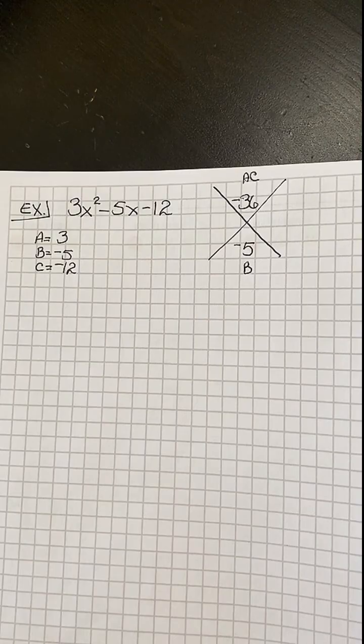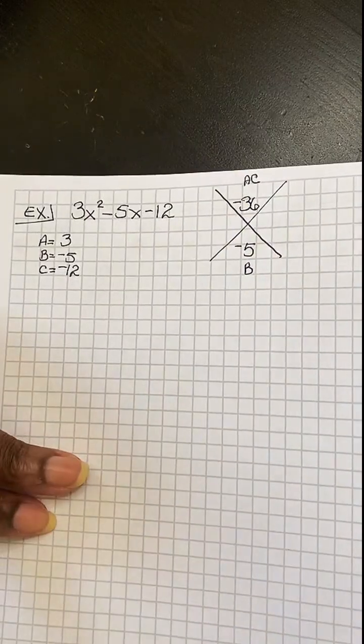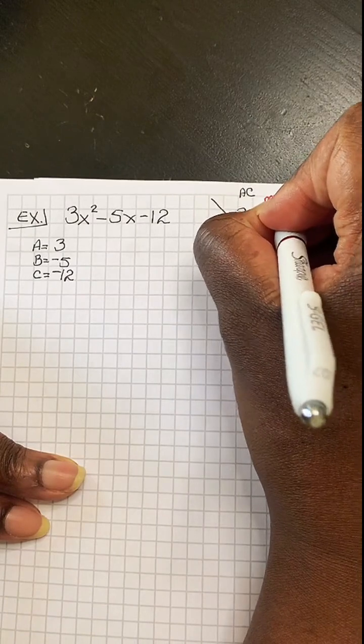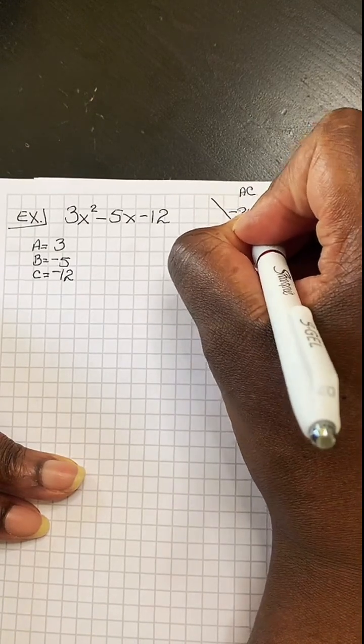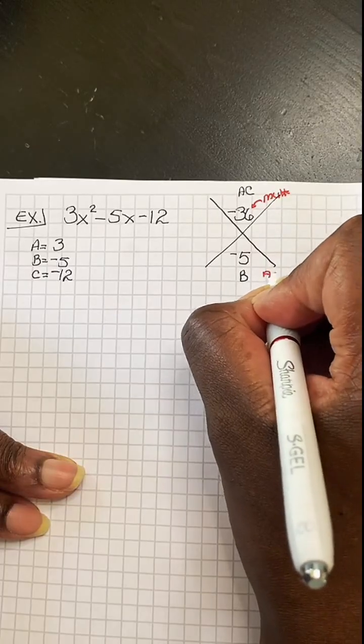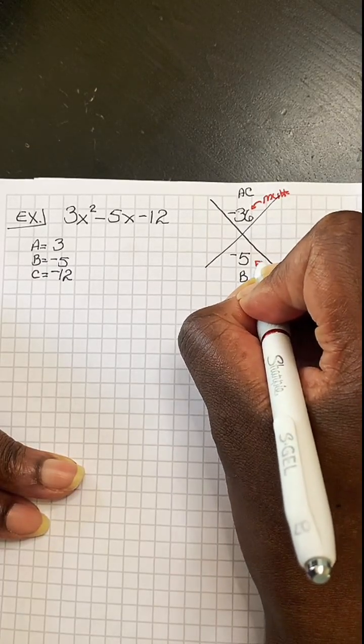Beautiful. So now, what 2 numbers? Okay, so far everything sounds pretty normal, right? Just like we did for the other one. So what 2 numbers multiplied together will give me a negative 36 and add together to give me a negative 5?